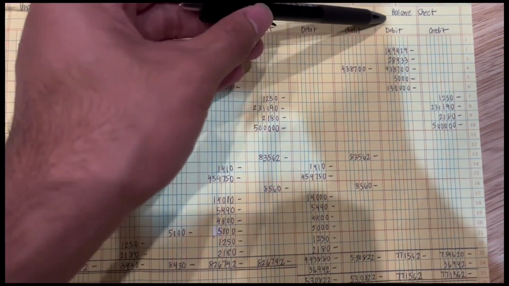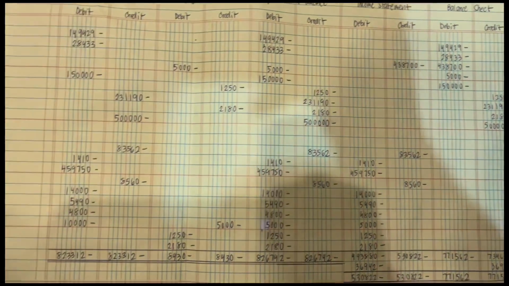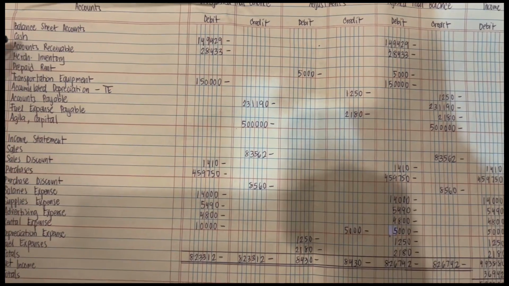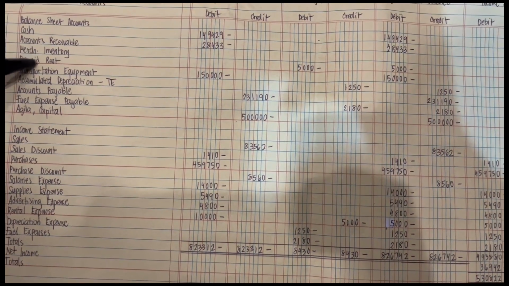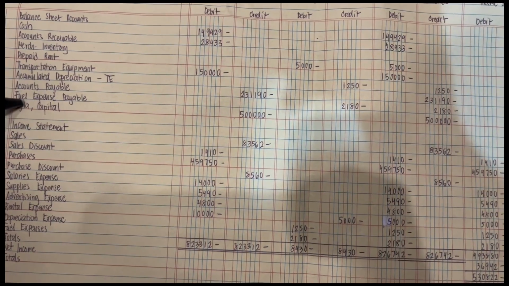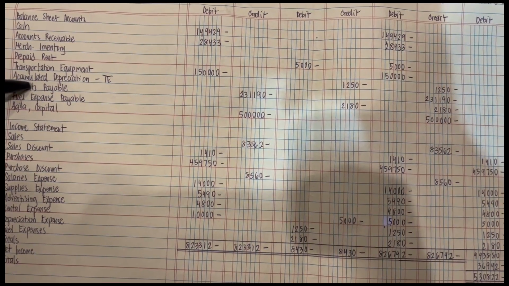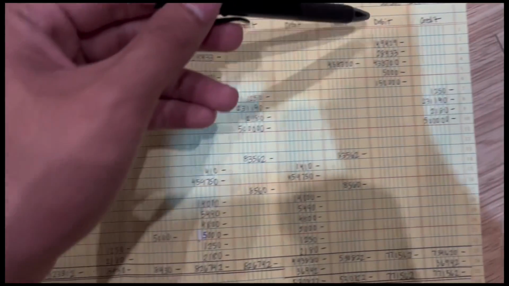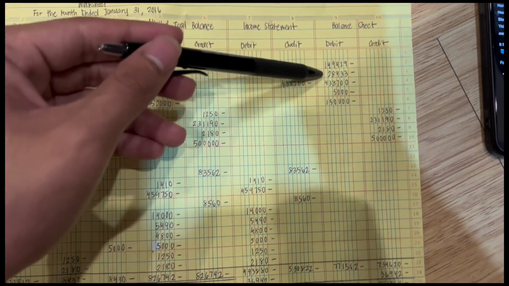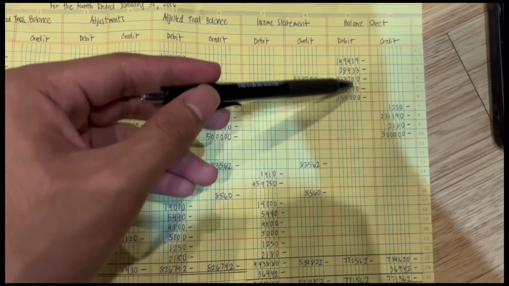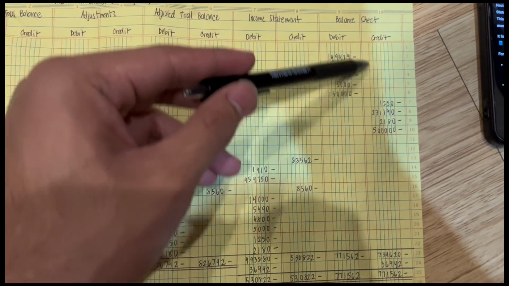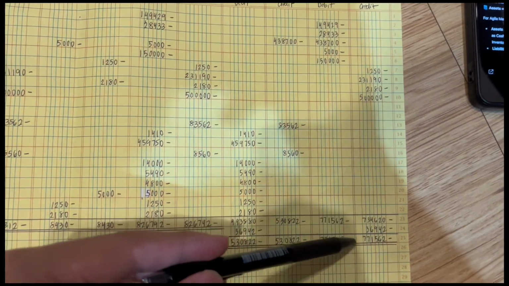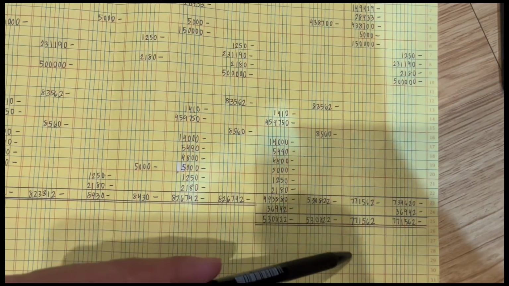So in the balance sheet, in the worksheet, here we have the accounts of cash, accounts receivable, and the equity and the liabilities. The assets, owner's equity, and liabilities are all included in the balance sheet. And the totals are here.